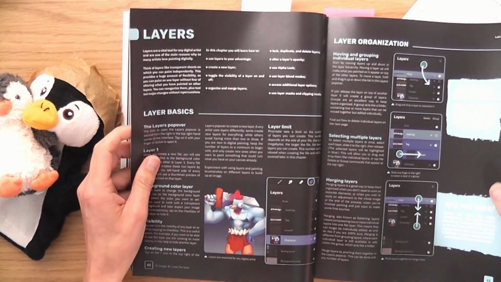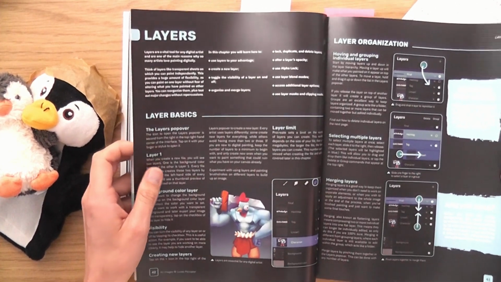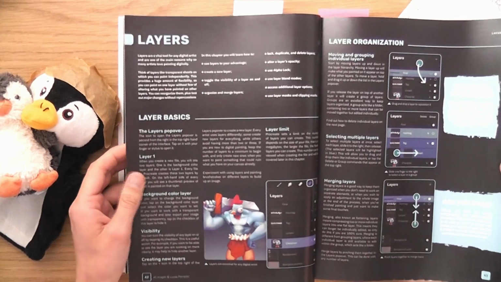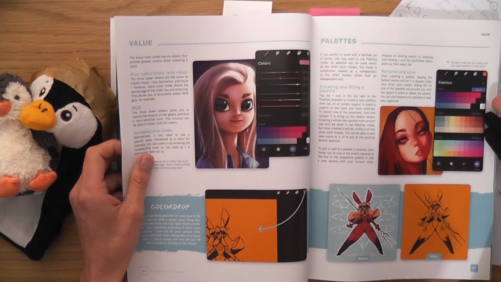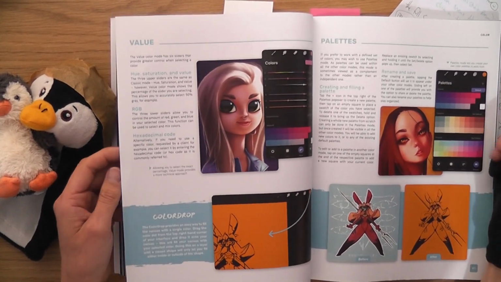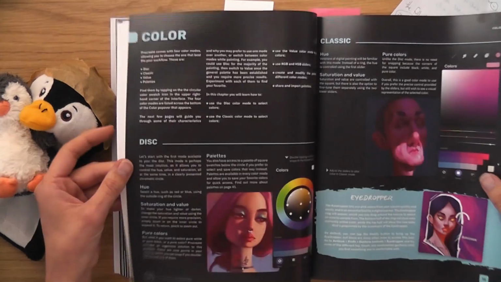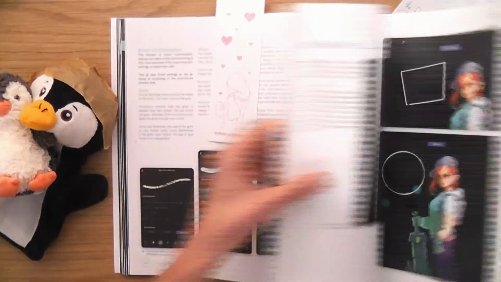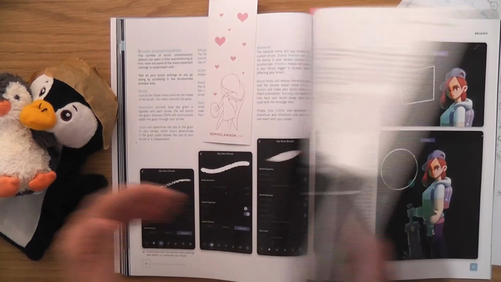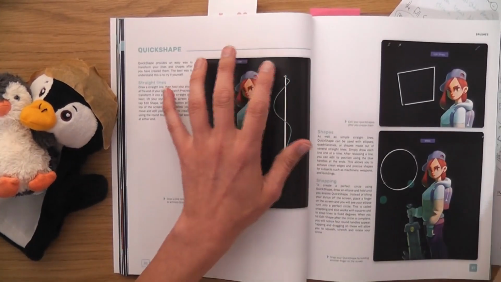It's amazing how easy it is to do complex things on the iPad, on Procreate. That's what I've noticed. Palettes, that's brilliant as well. Again, really simple to create custom palettes. It's amazing. And then you've got the different colour, what did they call them? Colour modes. And Quickshape. Now this is brilliant. We'll start with that in a minute.